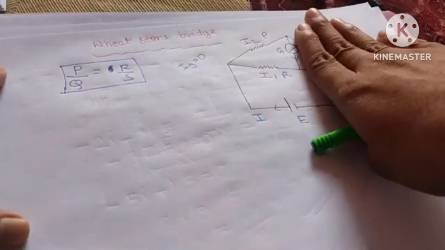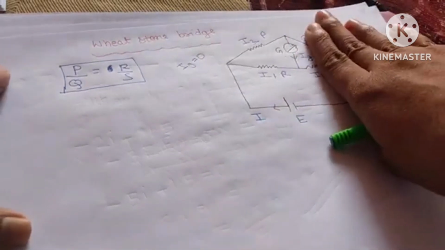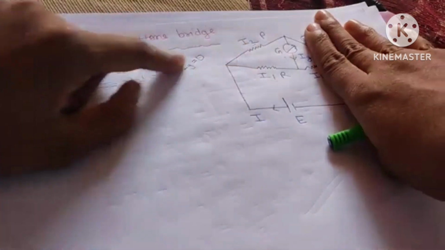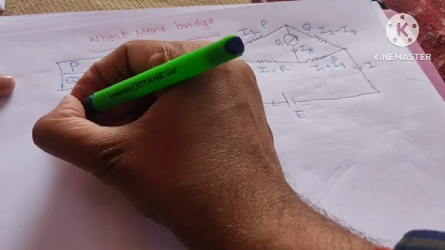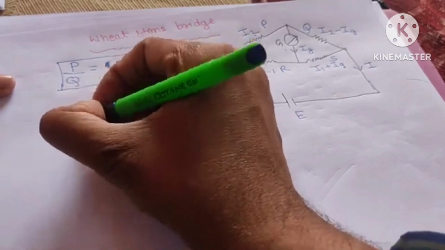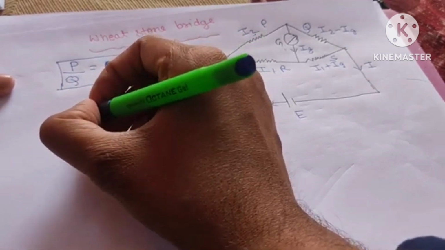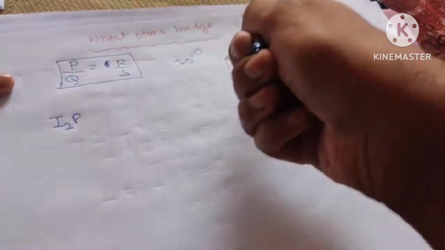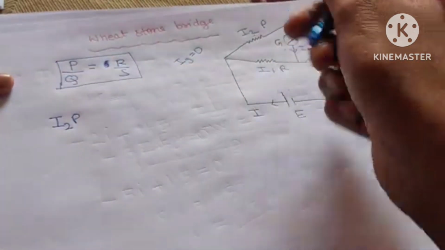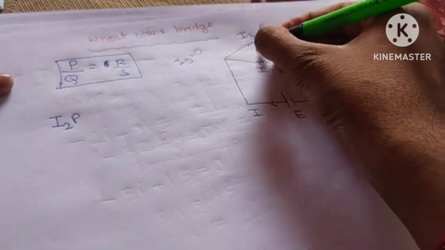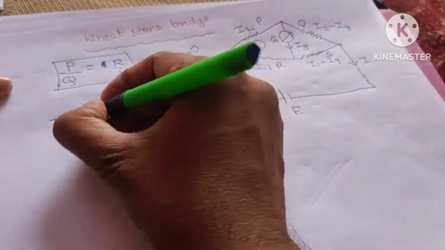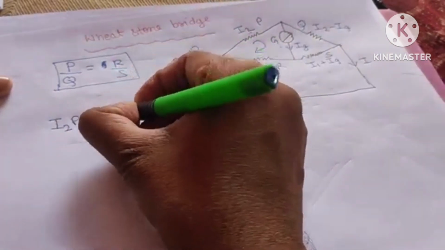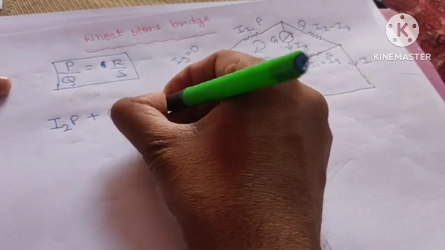Do not see the other two; we are working on this loop. So I2P is equal to Ig, and it's equal to IR.